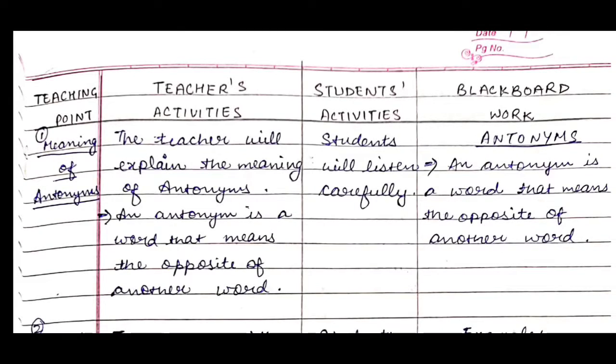So first teaching point is meaning of antonyms. The teacher will explain the meaning of antonyms. She'll say an antonym is a word that means the opposite of another word. And student activities, students will listen carefully. Blackboard work, we'll write the heading antonyms, and we'll write an antonym is a word that means the opposite of another word. That means we'll write the definition.